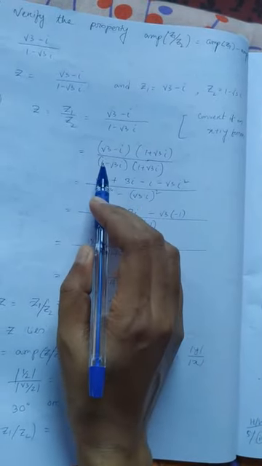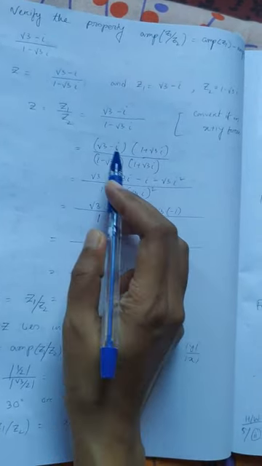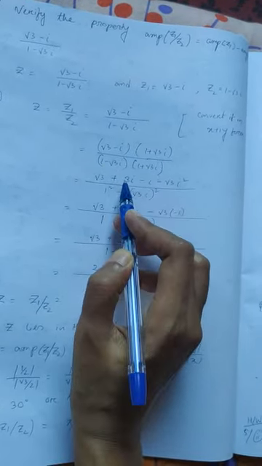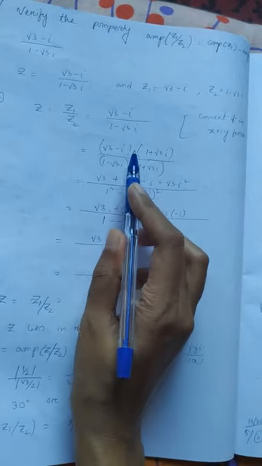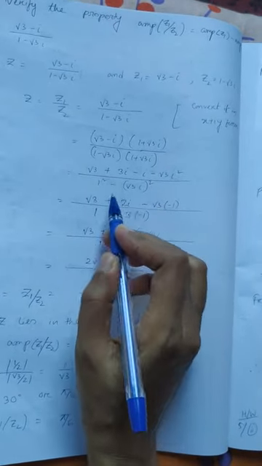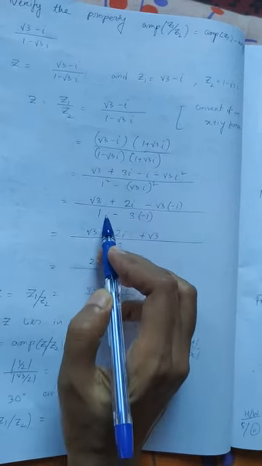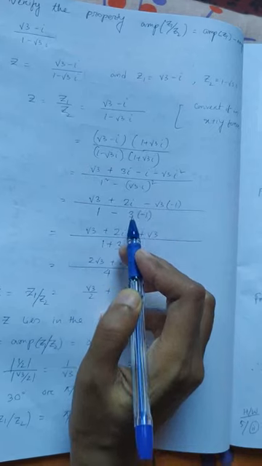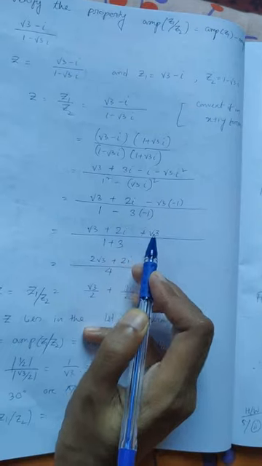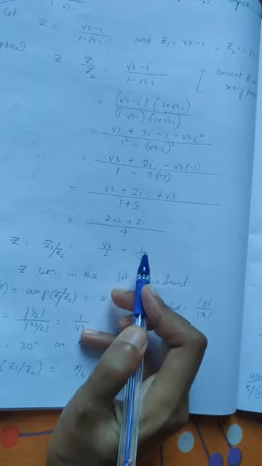So it will be a minus b into a plus b form, so it will be a square minus b square. Here you just multiply it: root 3 plus root 3 into root 3 will be 3, and this is i, minus i, and this is minus minus root 3 i square. So it will be root 3 plus 2i minus root 3 i square, where i square is minus 1. And in the denominator, 1 minus root 3 i square, the terms cancel and i square is minus 1. So here it is root 3 plus 2i plus root 3 divided by 1 plus 3. So ultimately we got root 3 by 2 plus i by 2.